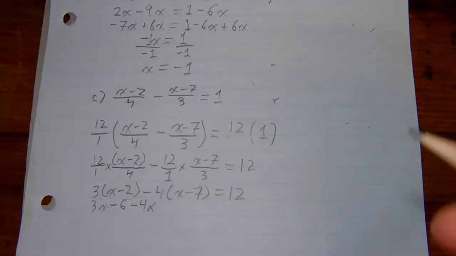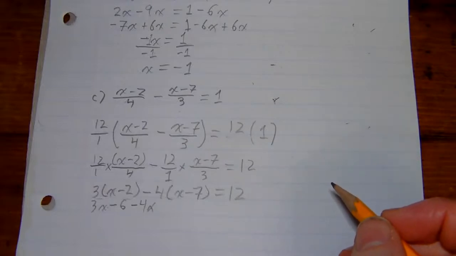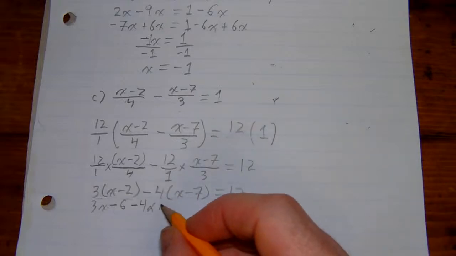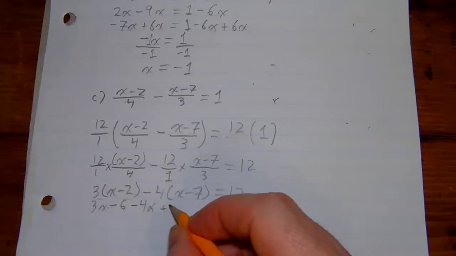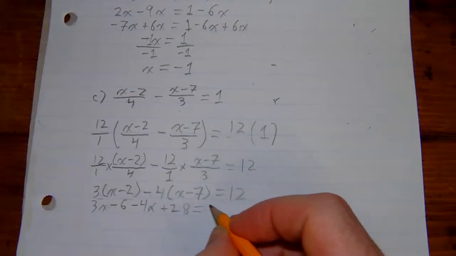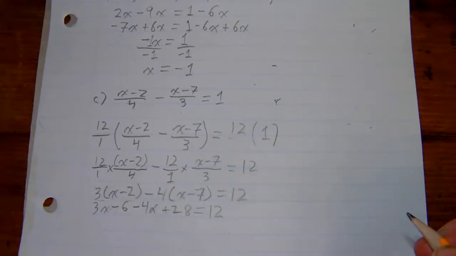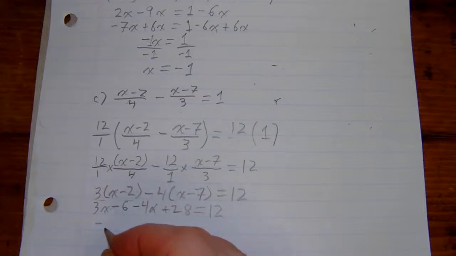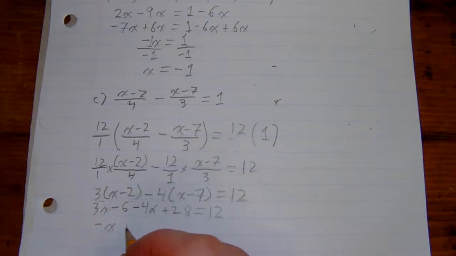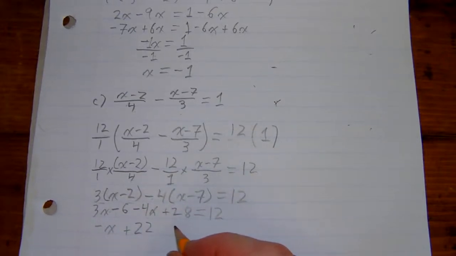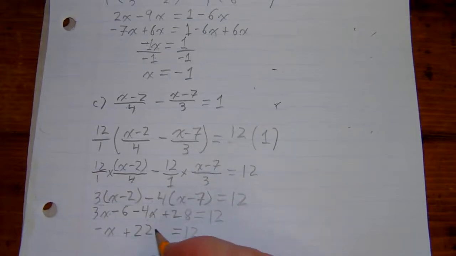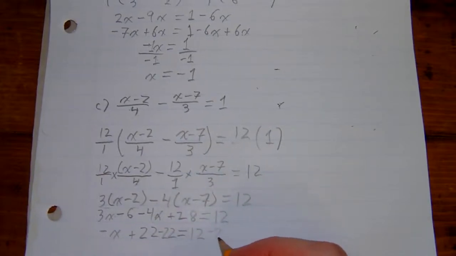Thank you, Nina. All right, negative 4 times negative 7, positive 28, as Nina tells us. And so there we go. And now we can just collect our like terms and finish this up. So 3x minus 4x, that's minus 1x, or just minus x. Negative 6 plus 28 is 22, equals 12. Going to subtract 22 on both sides.